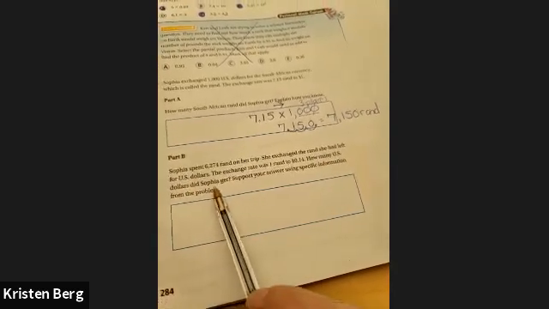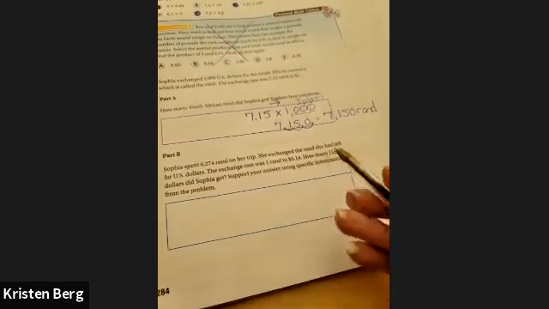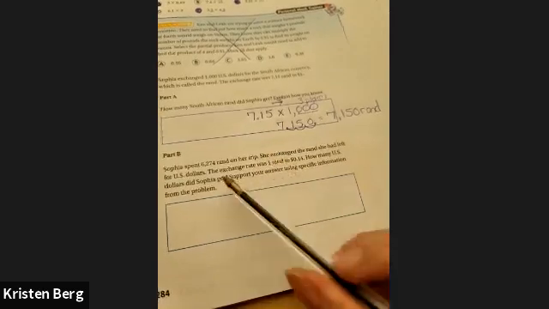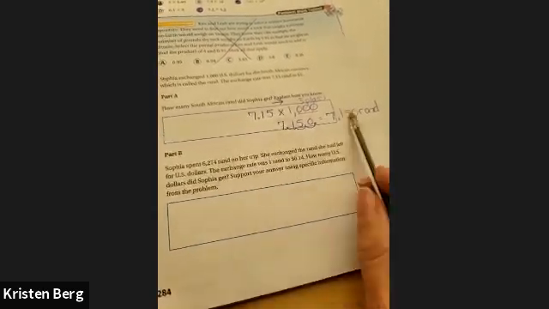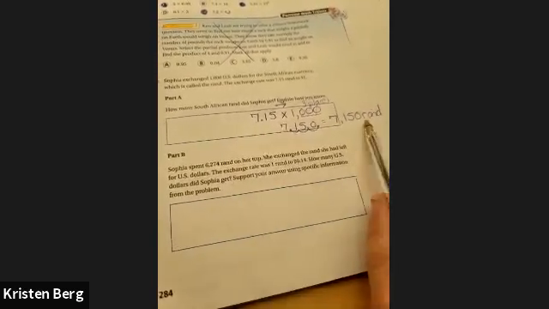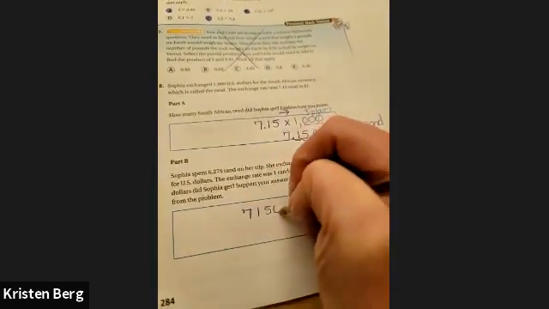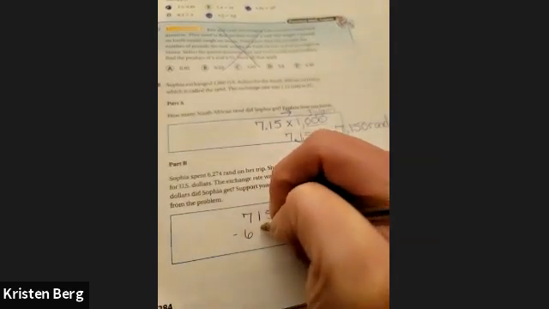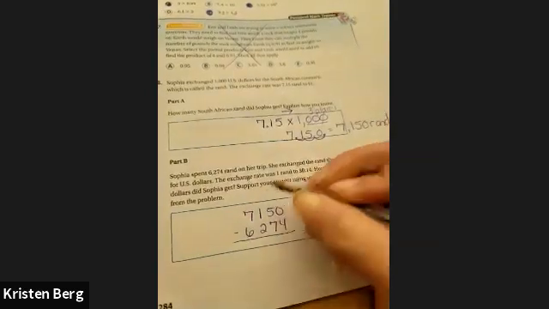All right, so in order to figure this out, you would have to first figure out how much she spent on her trip from this. So in order to figure out how much she has left, you would have to subtract these 2. So first thing I'm going to do is subtract these 2 to figure out how much she has left to exchange.